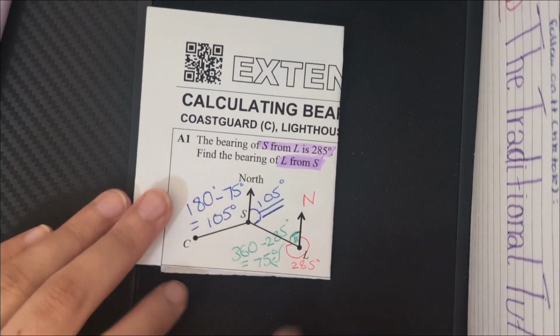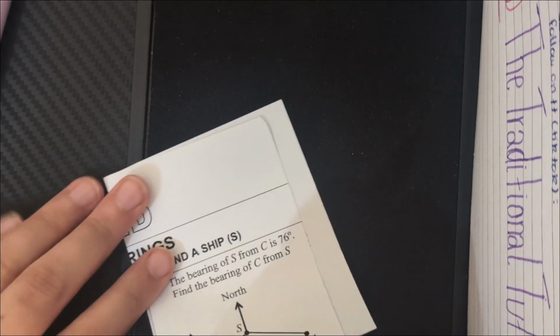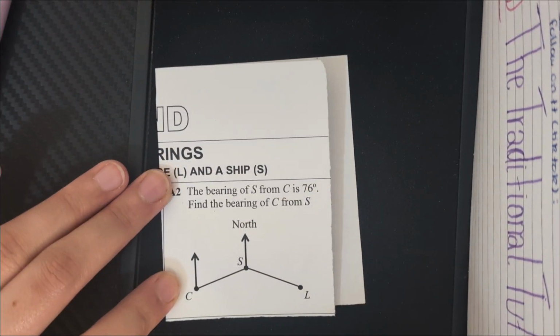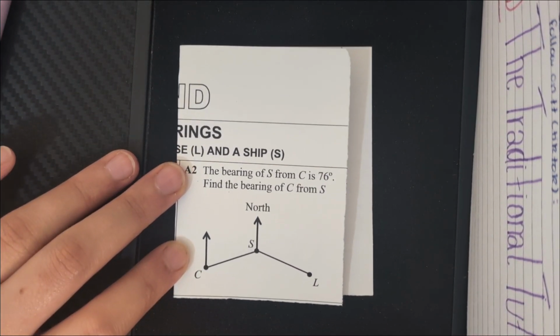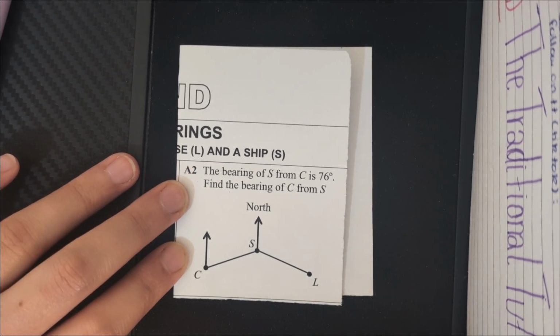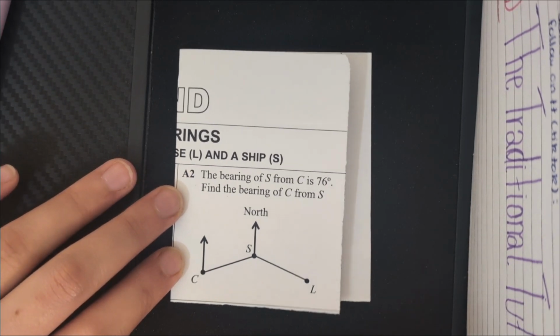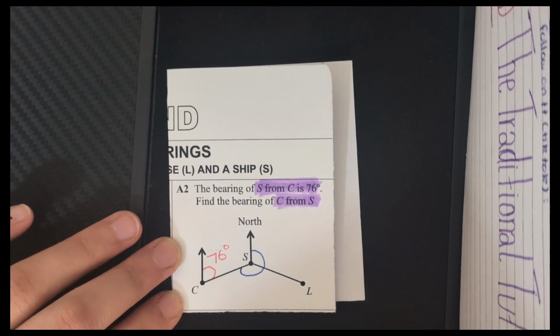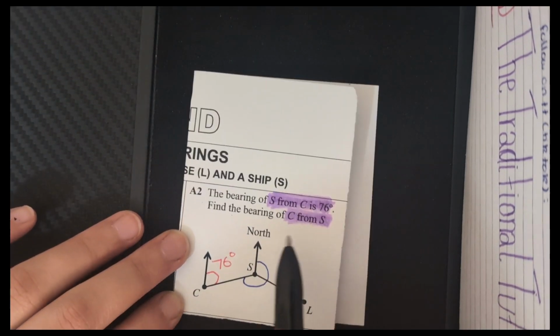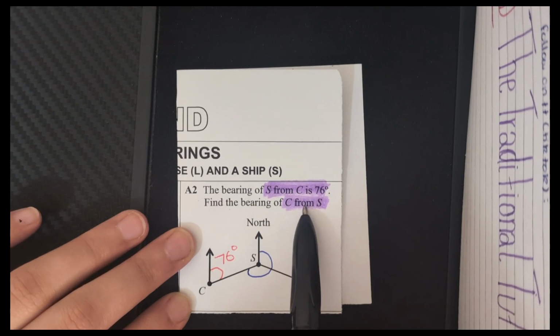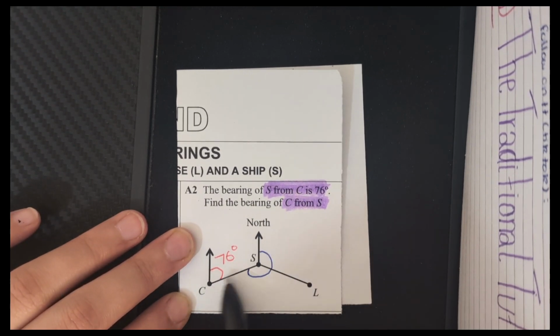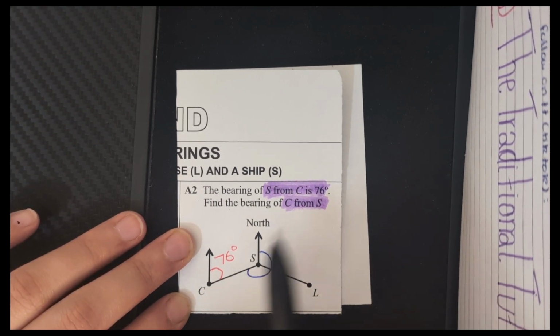Now let's take a look at a similar one. Again, I want you to pause the video here and see if you can have a go at this yourselves, and then you can always play back and check with me. Okay, so welcome back. Hopefully you've had a go. Now what I've done is highlighted these two key points, and I've also plotted that information on my diagram.